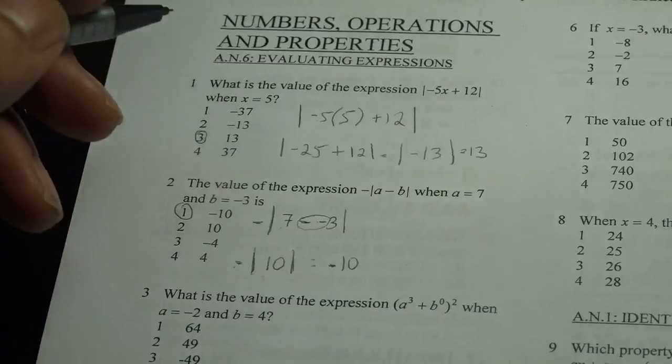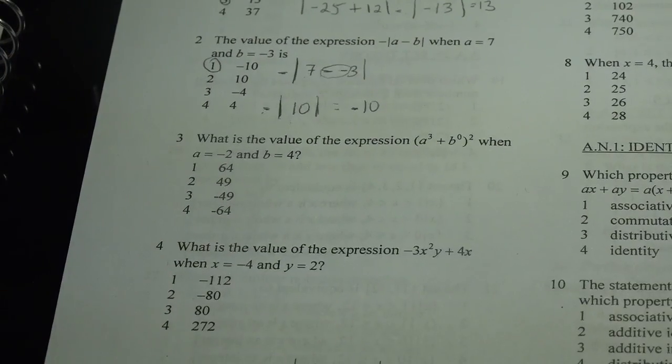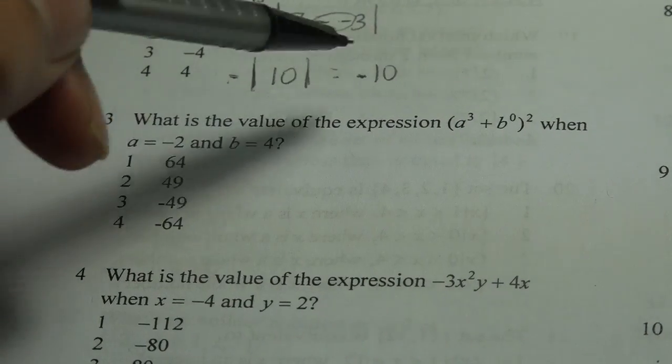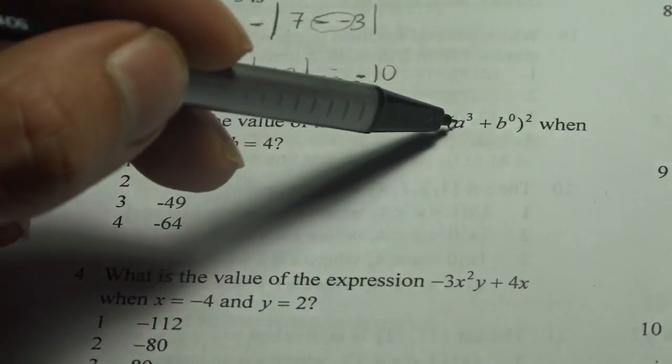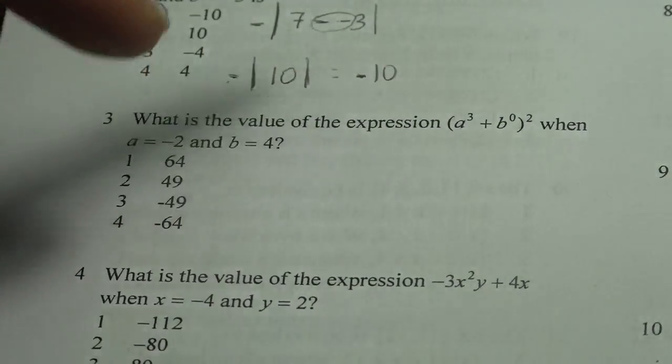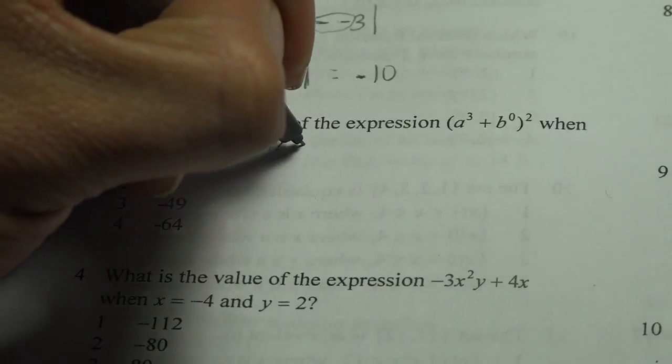Okay, let's move on to the next problem. Problem number 3. It says, what is the value of the expression? And we have this a to the third power plus b to the 0 power, and the whole thing gets squared. All right, not a problem. So let's write it over here.